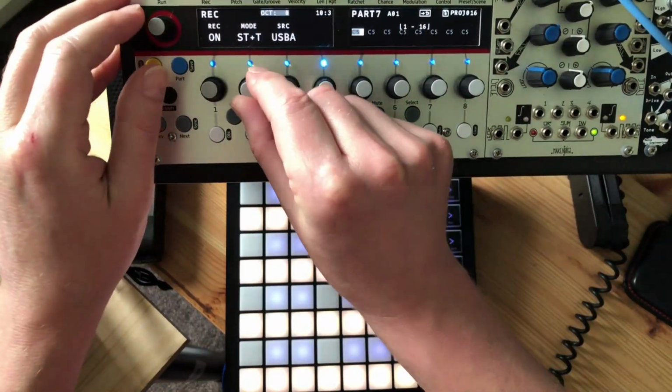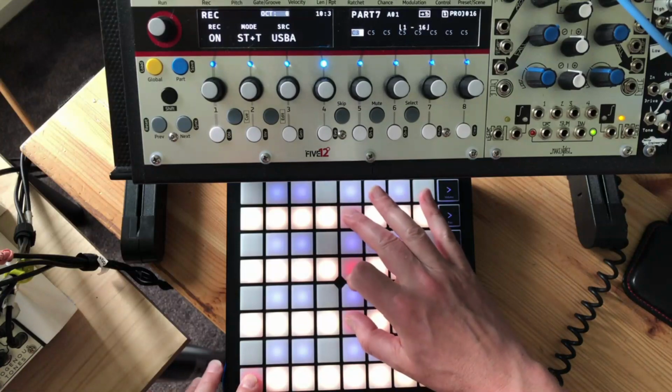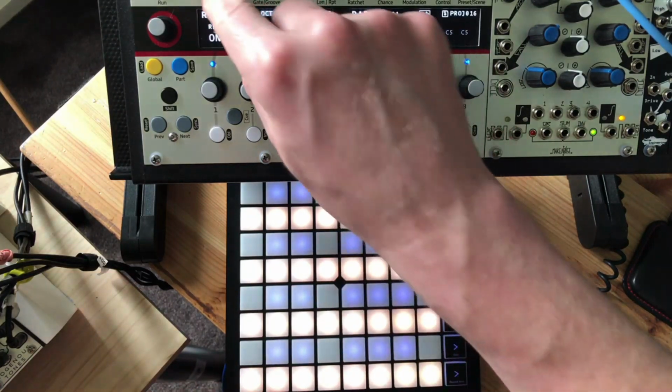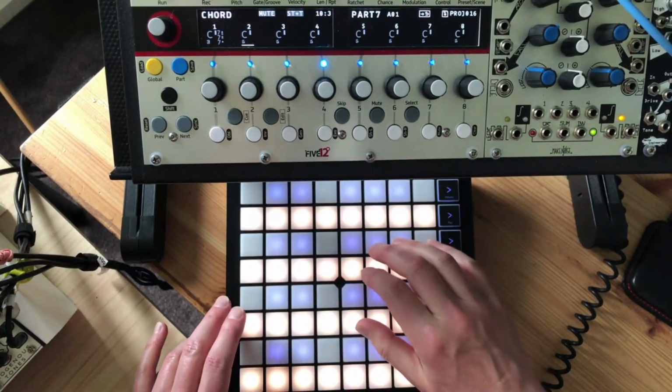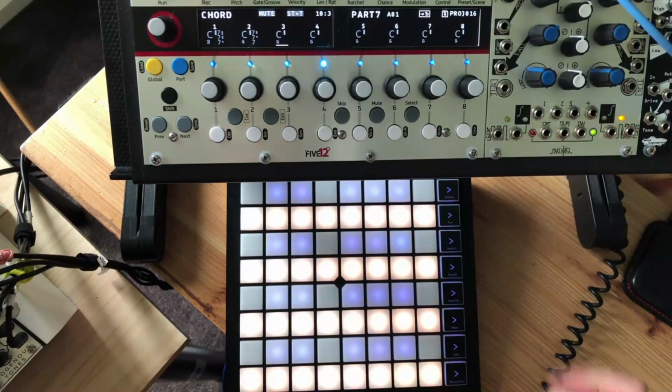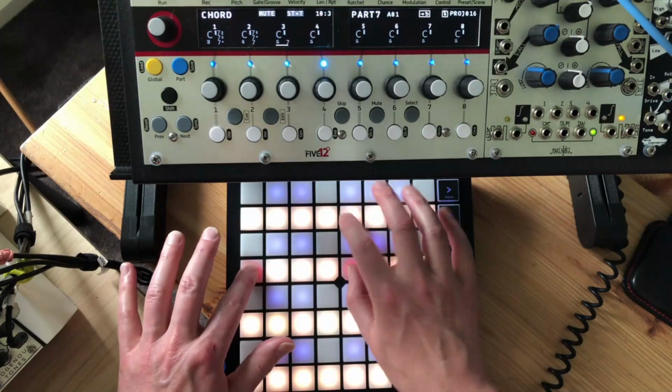And now I've got it as step and through mode. And you can see I've just recorded a chord. I can hear them now as I'm playing them.